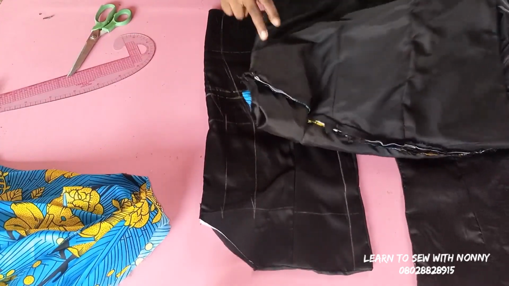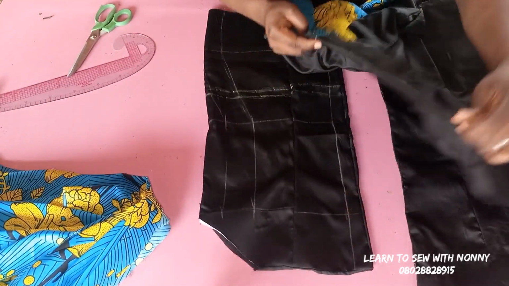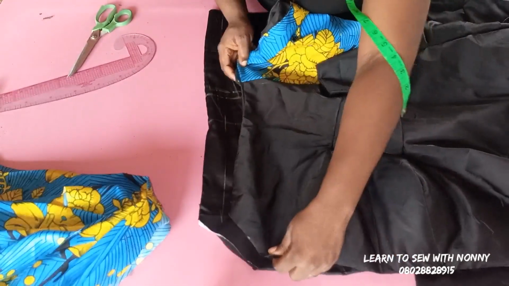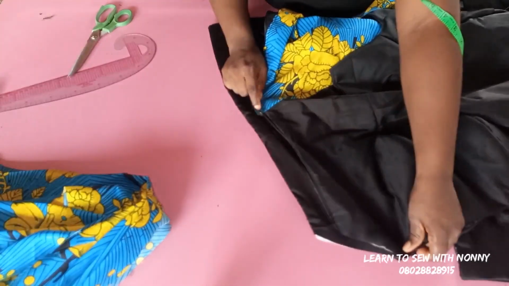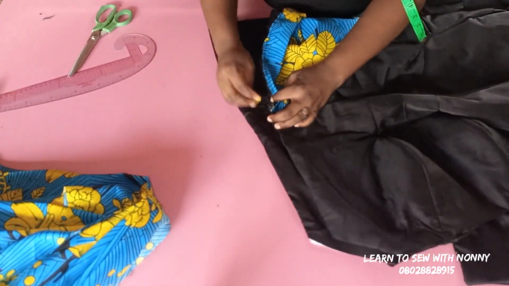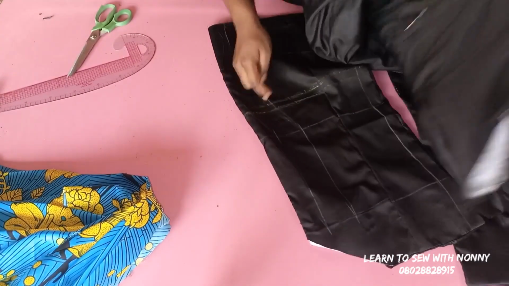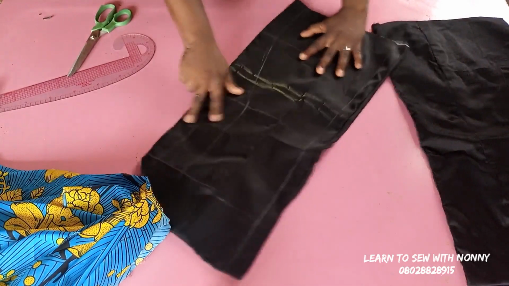Another thing you can do is get the front pattern, just so that you are sure you are on the right track. Get the front, place it on the back, and make sure that the armholes match. Then you can know the points where you have the joining. You can see it matches with what I have. We already sewed with half inch, so that's why I'm leaving half inch to sew.